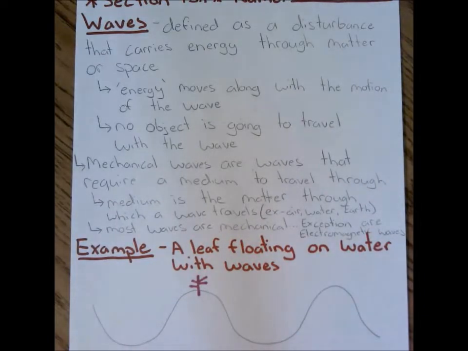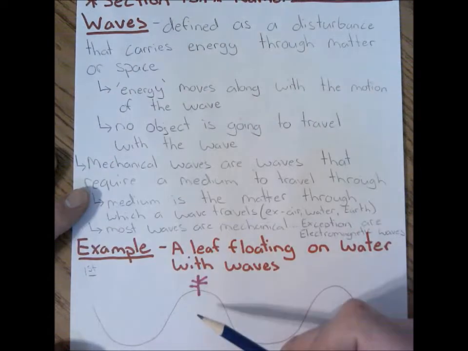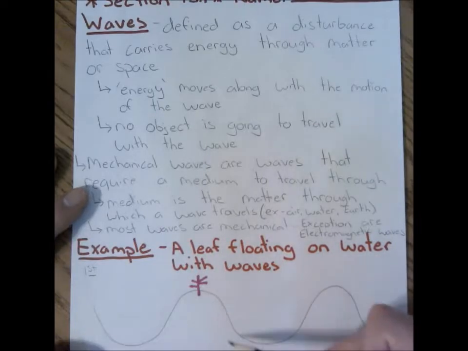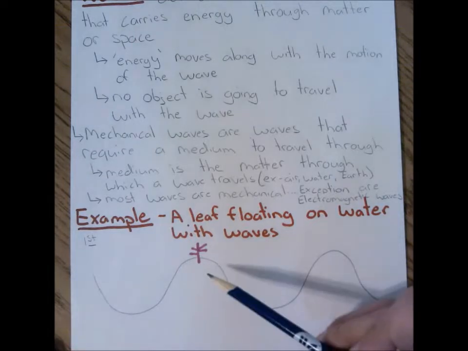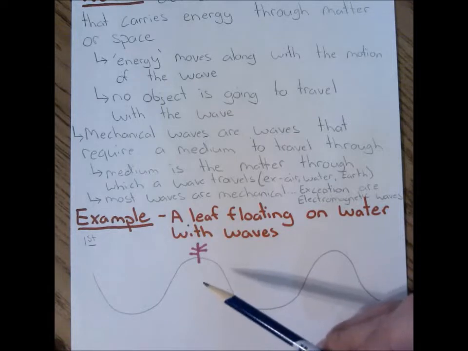Now, as the wave passes, this leaf will bob up and down. Right here, this is our first snapshot in time of what we have going on. As the wave passes, again, this is an ocean wave, so the medium is the water. What will happen is the energy will move from left to right, in this case, but that leaf will not move.